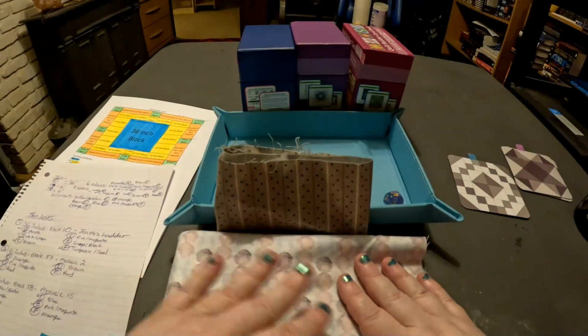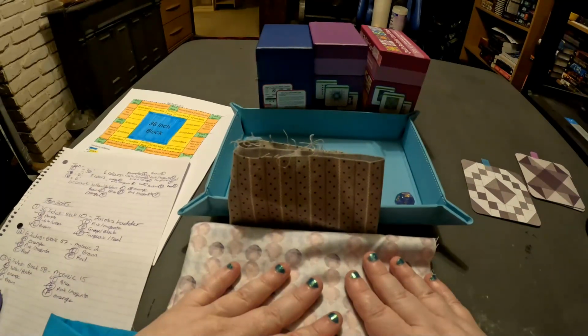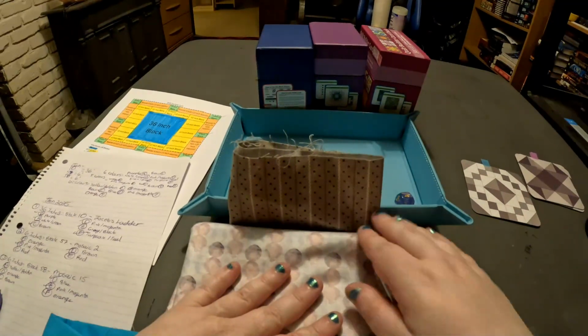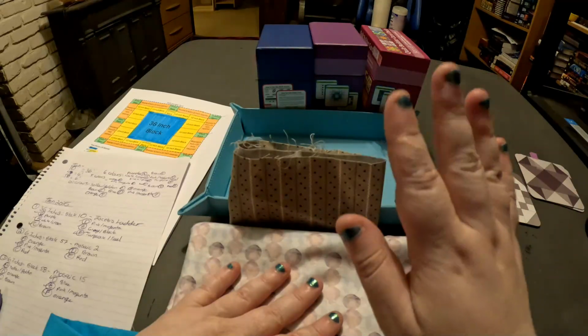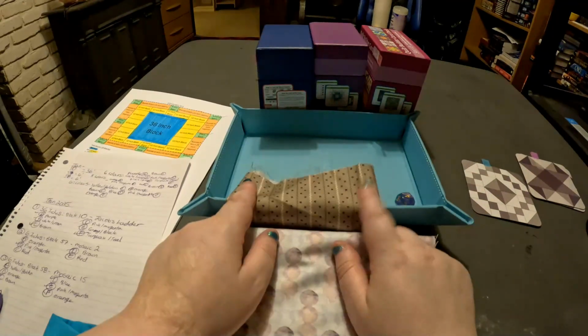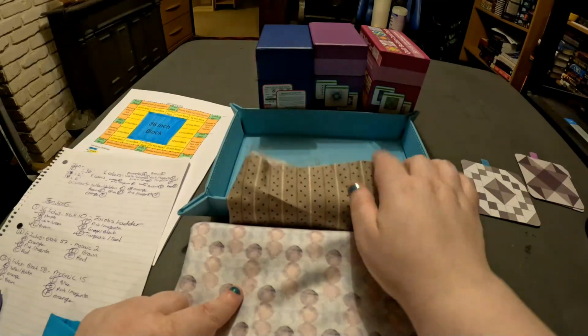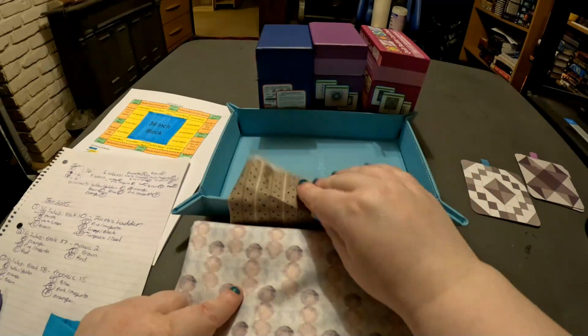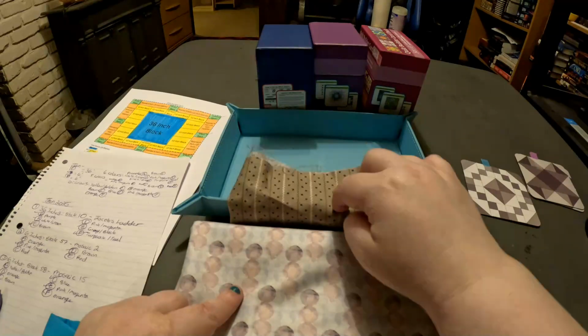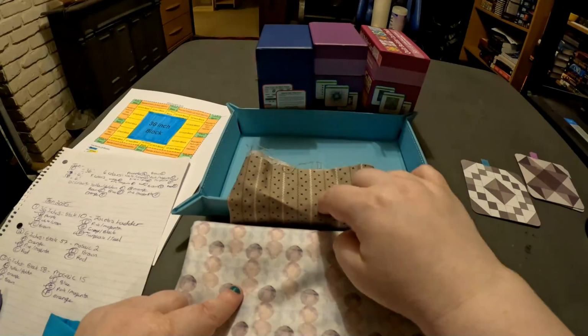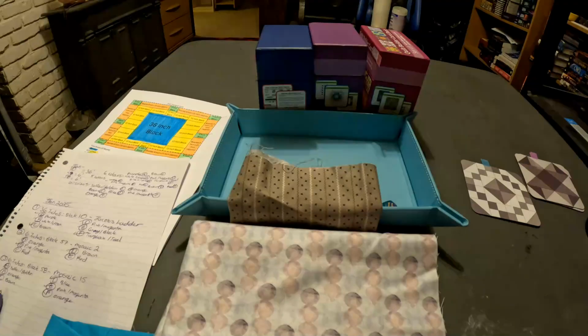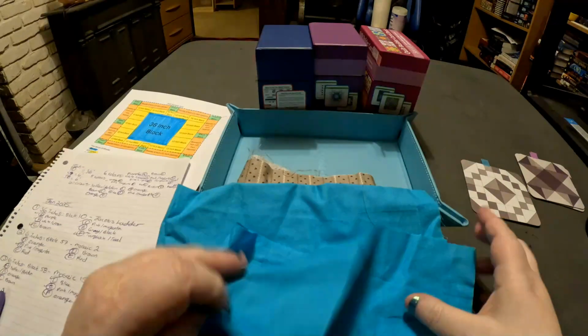And then for the next block, if there's enough, I will use this brown again and this pink again, which there should be. I'm more worried about the brown than anything, but I looked at the measurements. I think I can probably do the second block, mosaic 15, with this brown as well. And then I am adding in this blue.